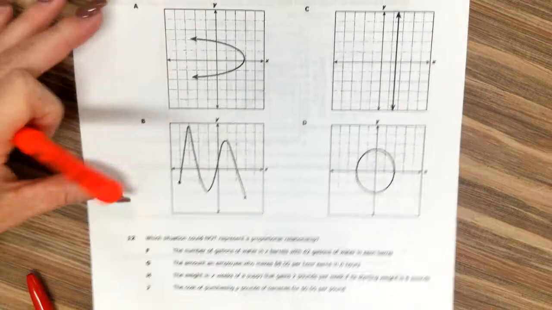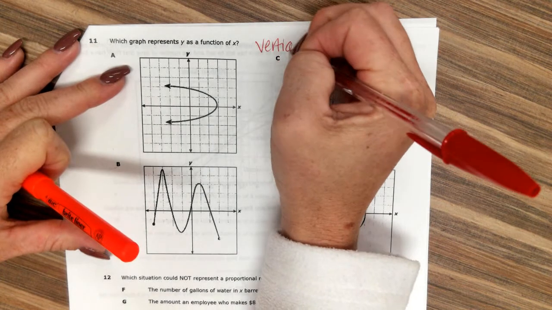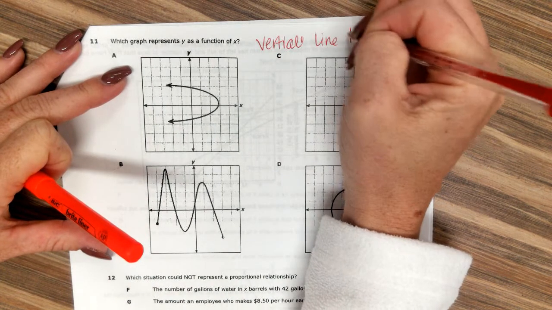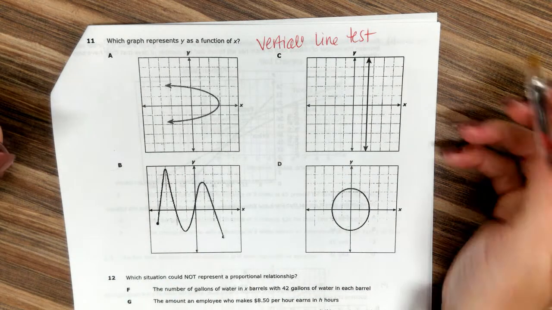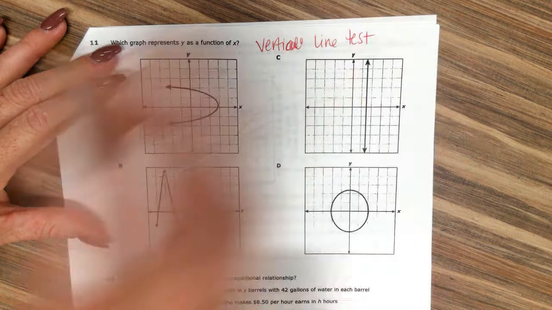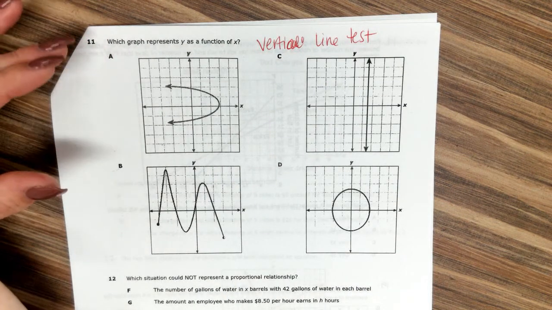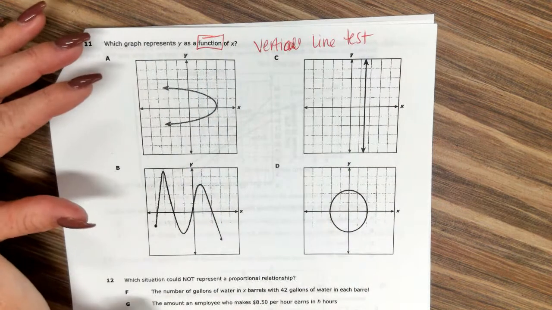Number 11. Write this down. Vertical line test. Which graph is a function? What am I going to perform?